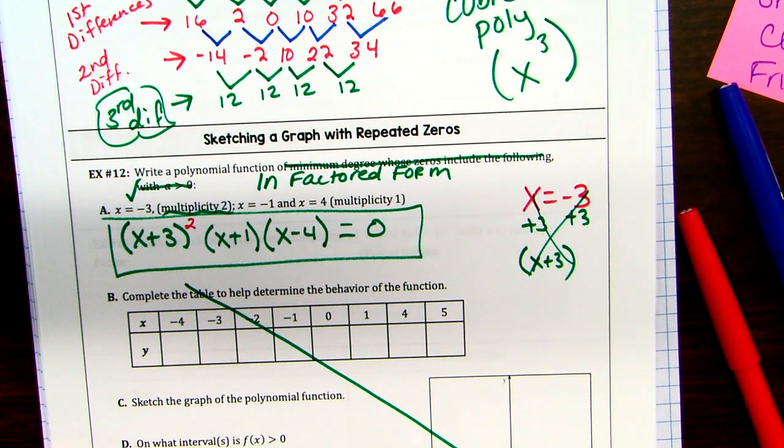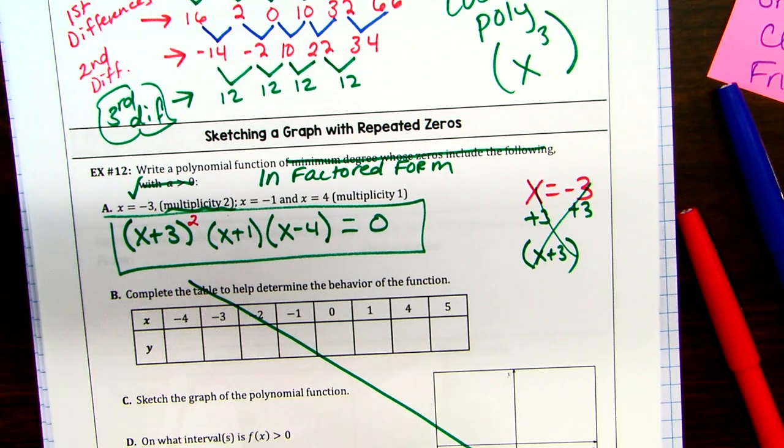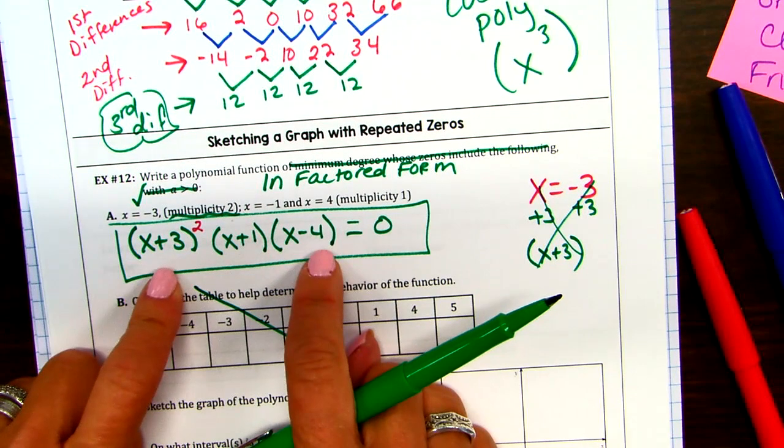What she wanted us to do, but it's not on the AP test and it's not going to be on any of my tests, is FOIL this all out and make it an actual polynomial, which is long. No, we don't need to do that. So that's all you have to do: be able to take zeros and write it in factored equation form.